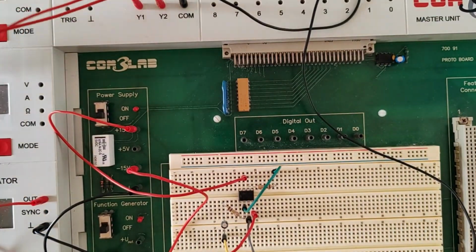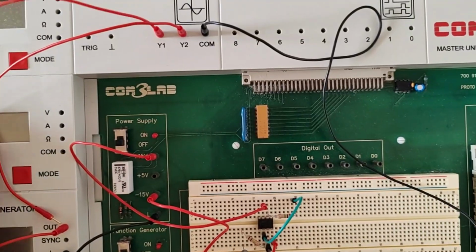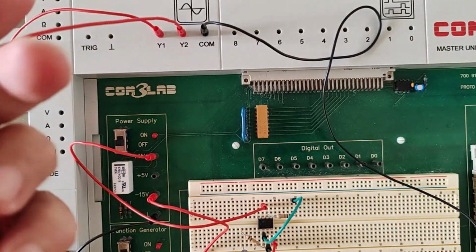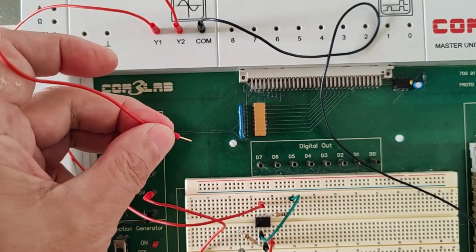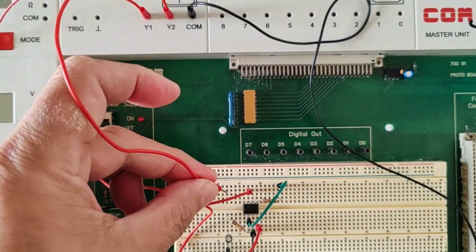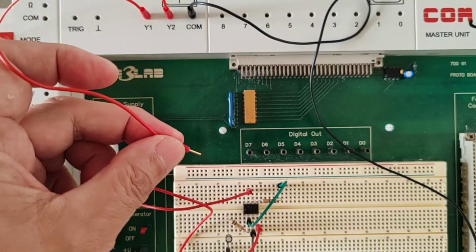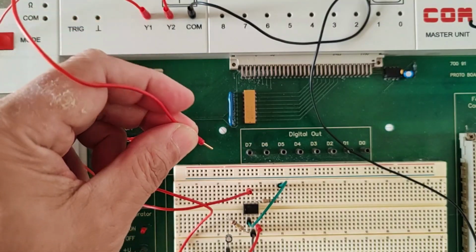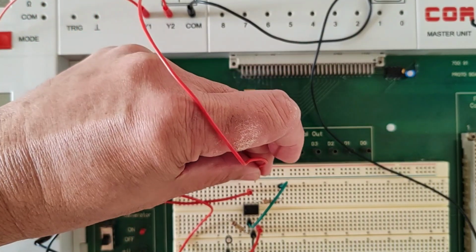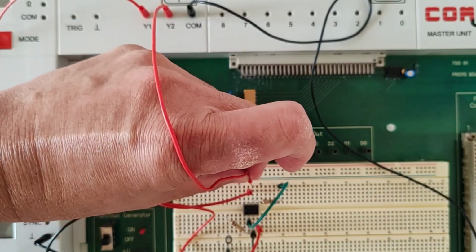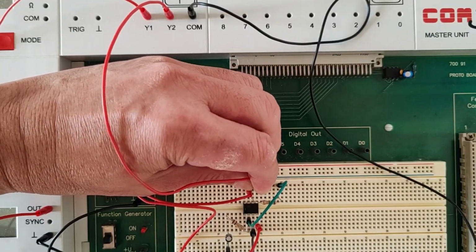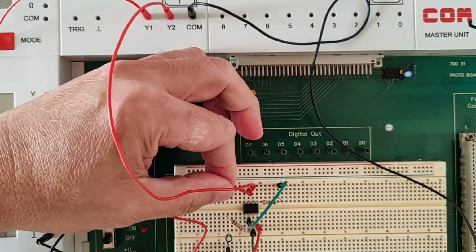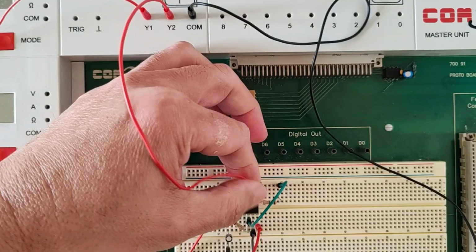Now, how about the Y1 and the Y2 connection here at the top? Let's take the Y2 first. We're gonna use the Y2 for the output. So the output of our 741 is pin number 6. So I'm gonna connect Y2 on pin number 6, which is where the output is. So pin number 6, here, the top. Here, pin number 6 for Y2, there.